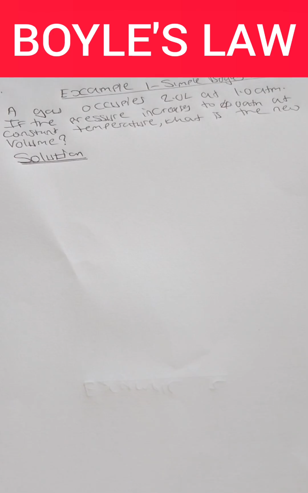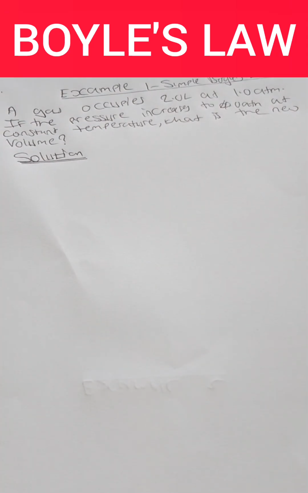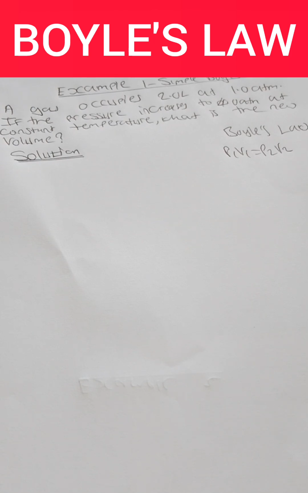What does this mean? If pressure increases, volume decreases. If pressure decreases, volume increases. And that is where we have the formula of Boyle's law, which is P1 V1 equals P2 V2.